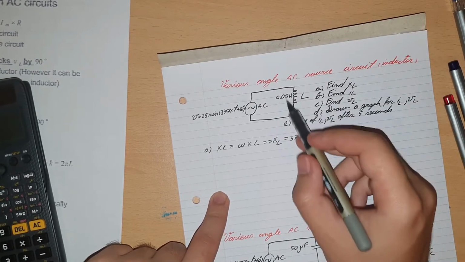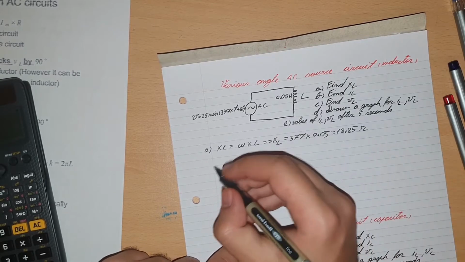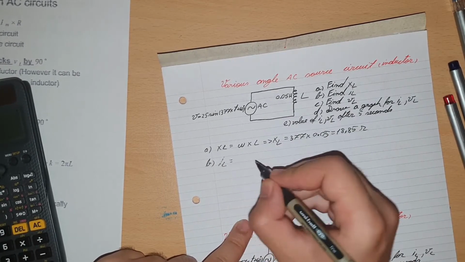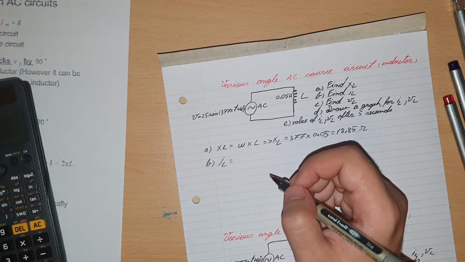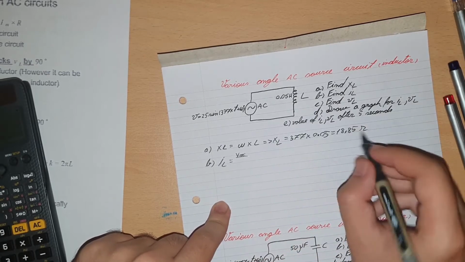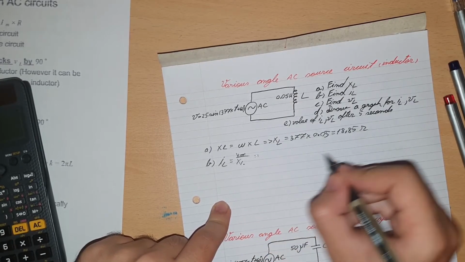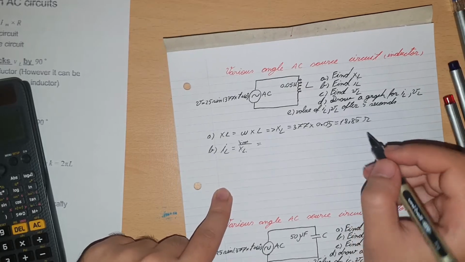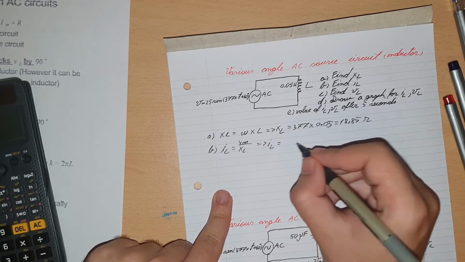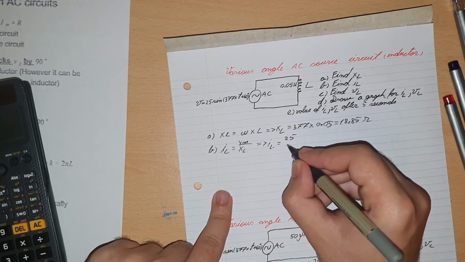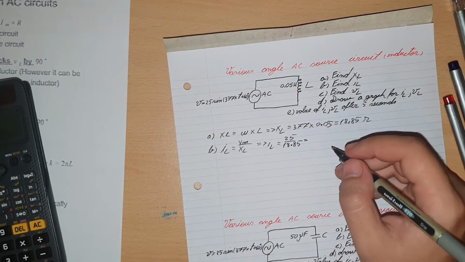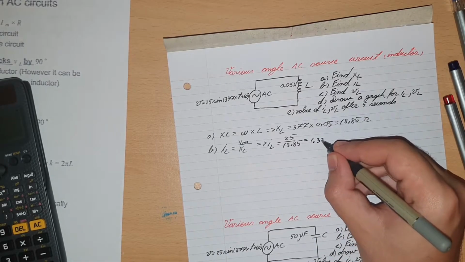So that's the resistance that replaces it. Okay, now let's find the current IL. IL will simply be the voltage peak Vm divided by XL, which in our case is 18.85. So IL will be equal to 25 divided by 18.85, and that will be equal to 1.33 amps.